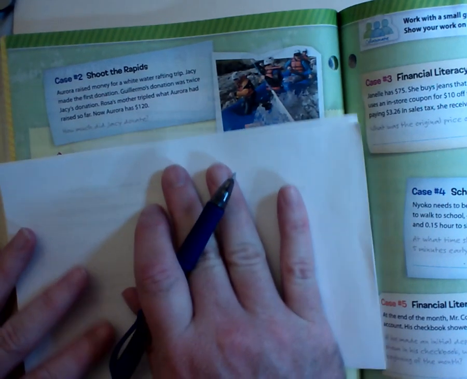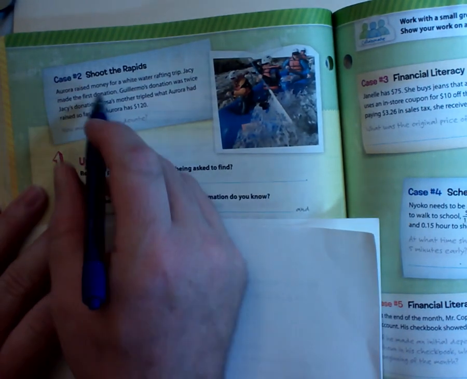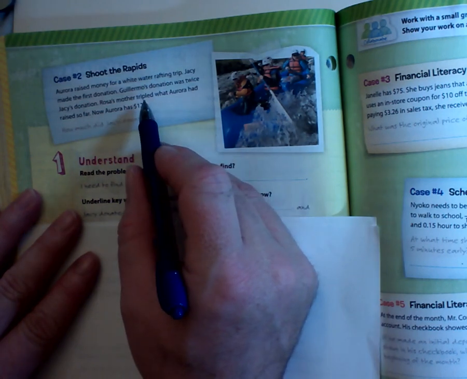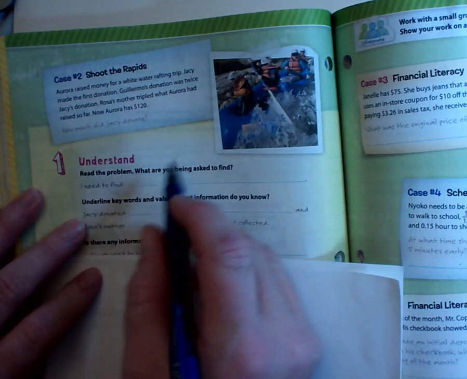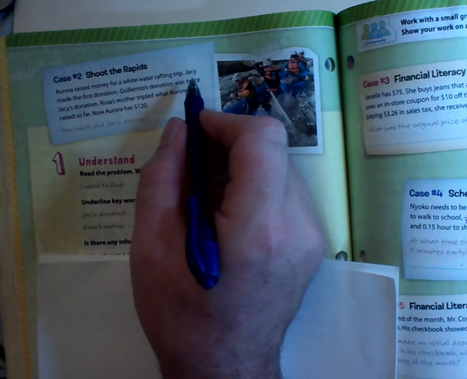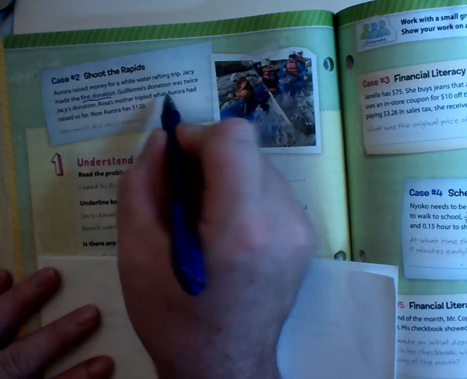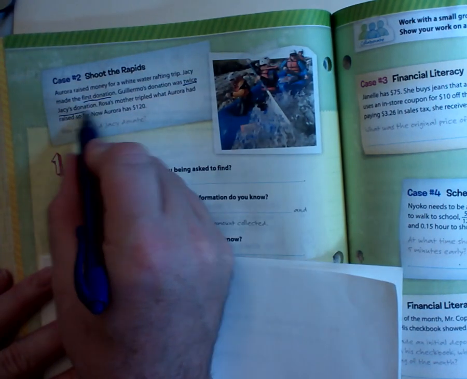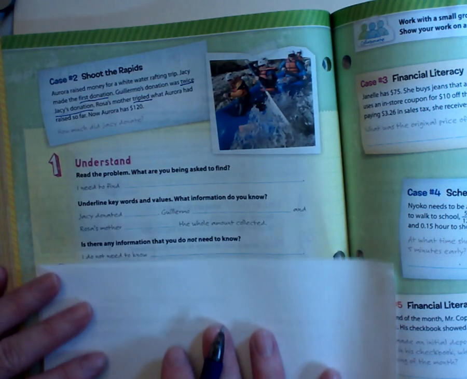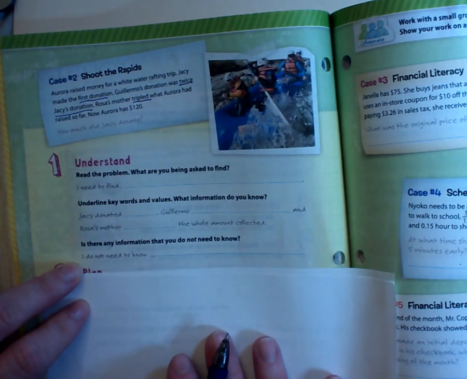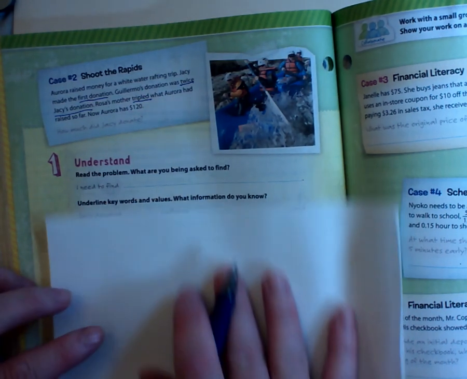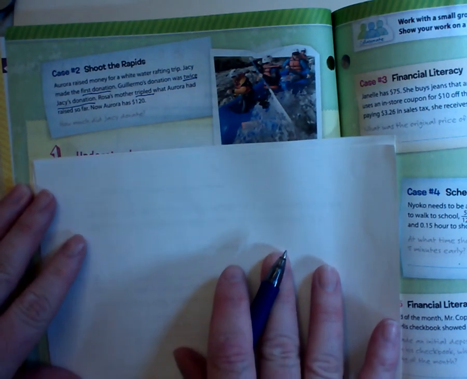So as we walk through this, I need to find how much money was donated by JC and Guillermo, and then finally Rosa's mother. Underlining some key words. What information do you know? I know JC was the first donation. Guillermo's was twice JC's donation, and Rosa tripled what both of them had given. So information that you do not need to know and plan. We could use the working backwards strategy.